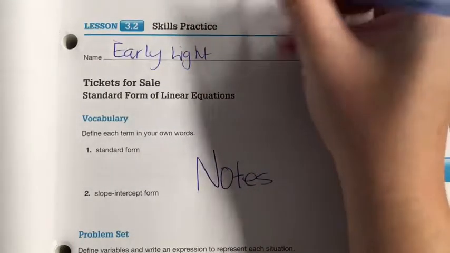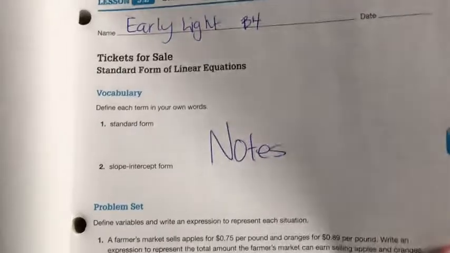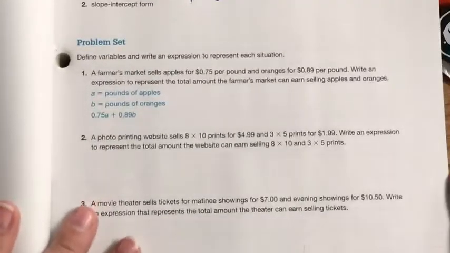And by the way, while we're at it, once again, put your name on your paper. In fact, if you want to put what period you were in, this was filmed during B4, then you can put that on there. The date would be great too.